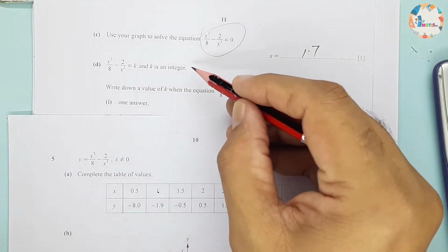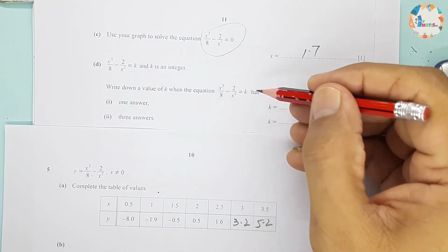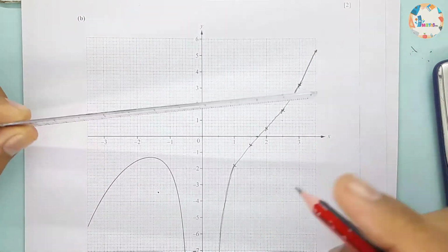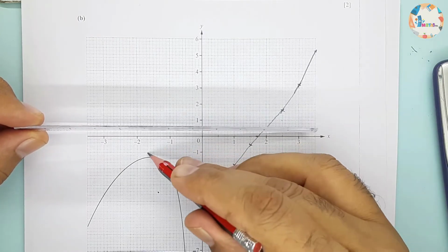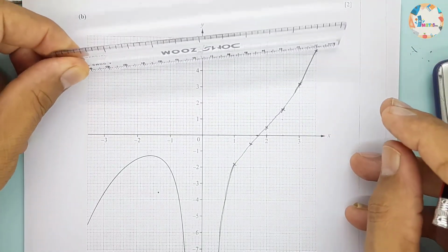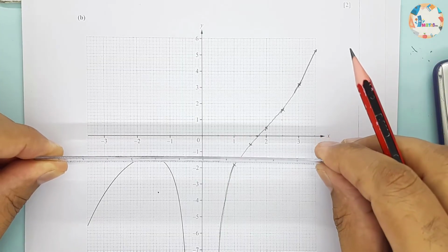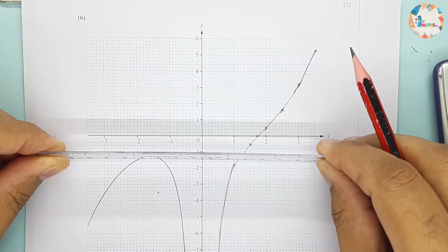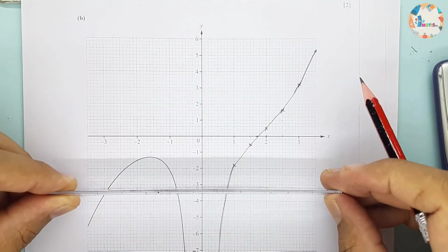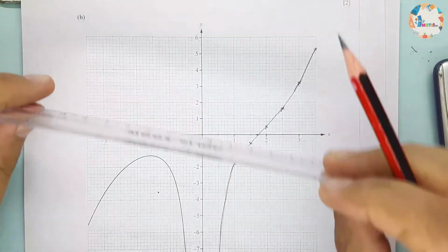Now this is equal to k, and k is an integer, so write down a value of k when the equation has one answer. If we check this, above minus 1, it is all one solution. This is all intersecting at one point only. At this point, we'll be having 2 solutions, and below this point, we'll be having 3 solutions, 1, 2, and 3. So below this point will be 3 solutions, at this point 2 solutions, and above this point 1 solution.